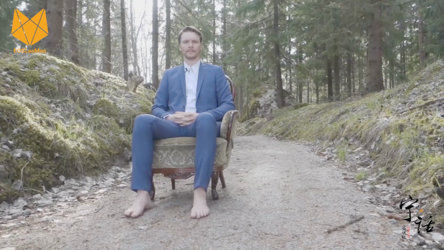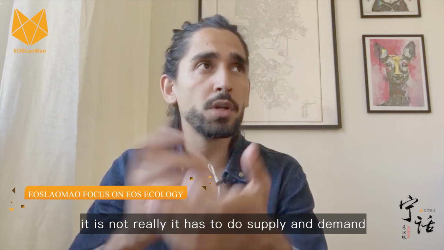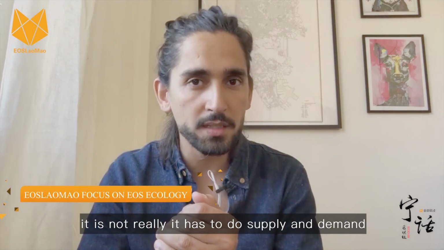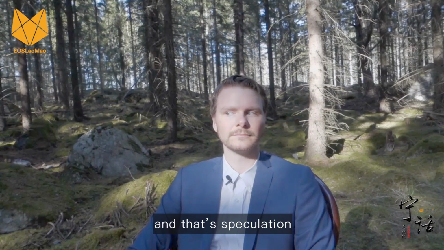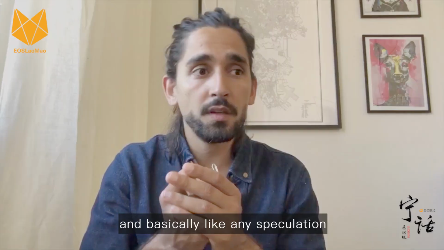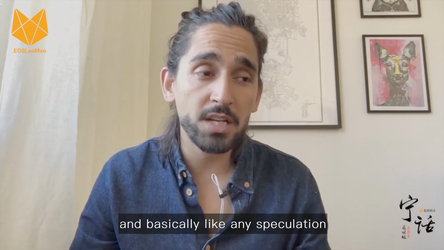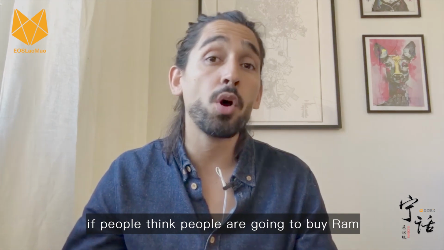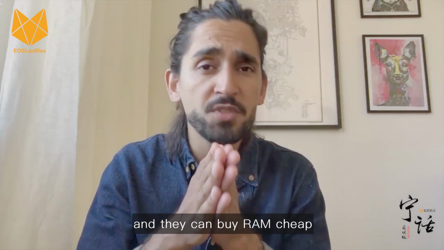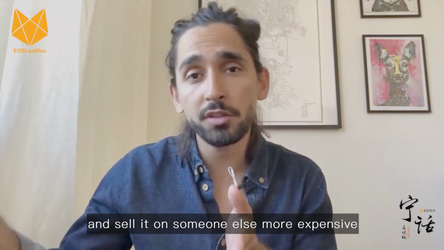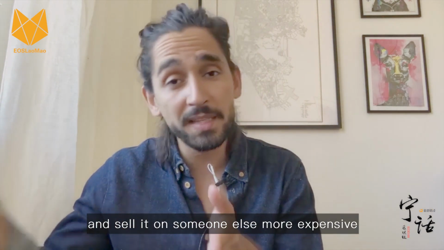I agree. It has to do with supply and demand, but it doesn't have to do with deploying an app. And that's speculation. And basically, like any speculation, if people think that people are going to eventually want to buy RAM, they could now buy RAM cheap and then sell it on to someone else more expensive.